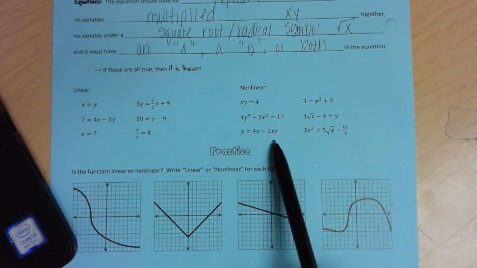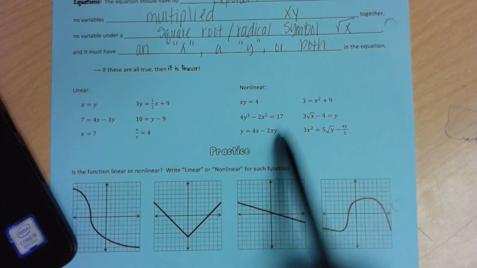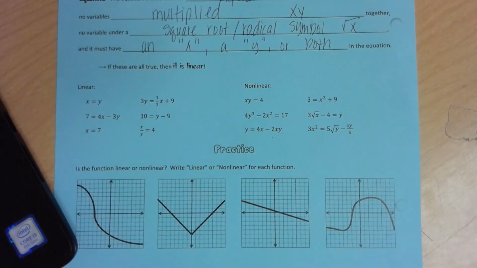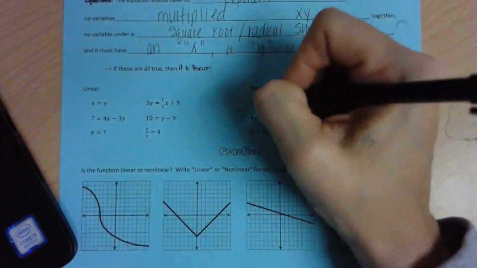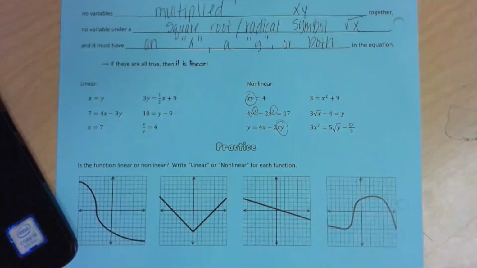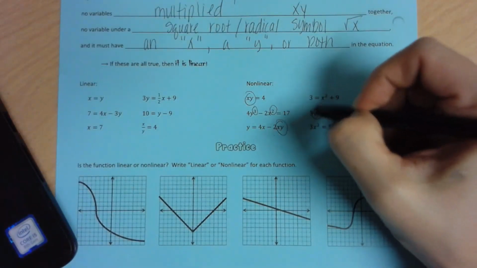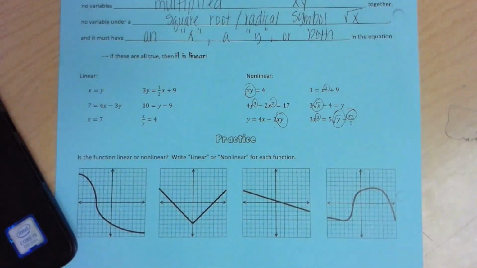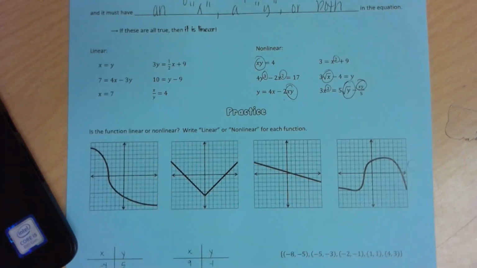Non-linear right here. This one, they're being multiplied together, so non-linear. And exponent. So those are all examples of nonlinear. So definitely look at these in your notes whenever you're doing it so that you can see that this makes it nonlinear, this makes it nonlinear, that makes it nonlinear, that, and that right there. Okay, those are all reasons. There's another reason why it wouldn't be nonlinear. Okay?